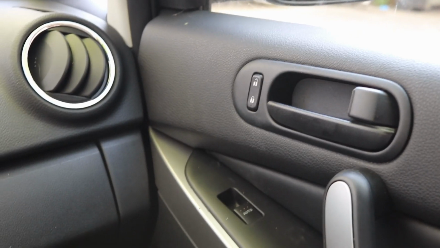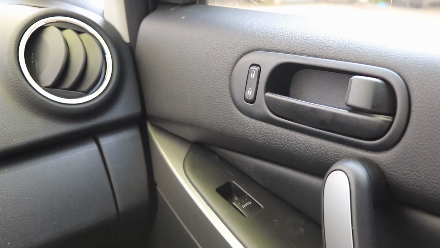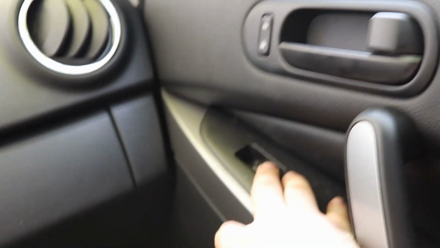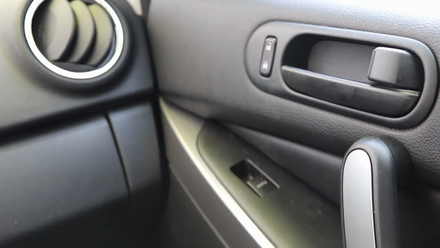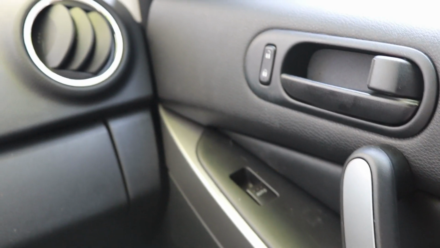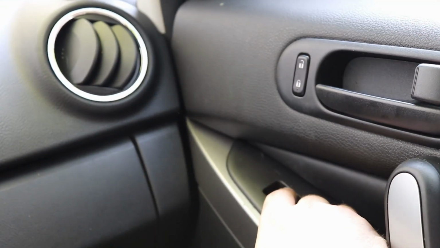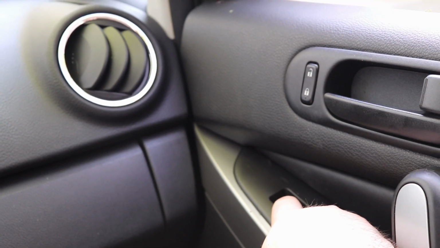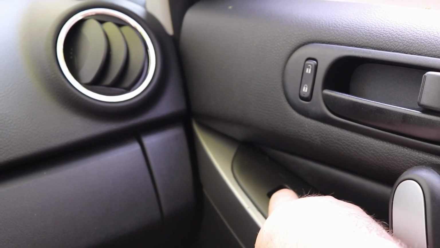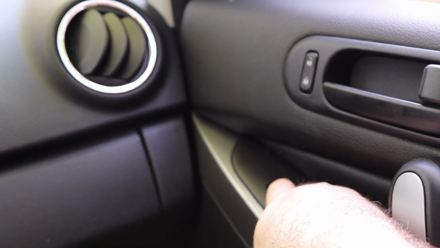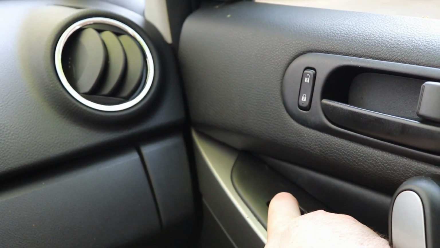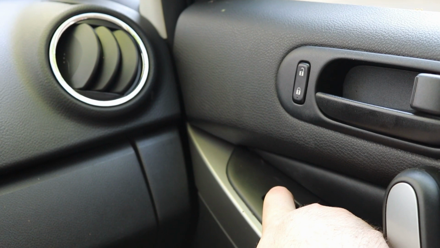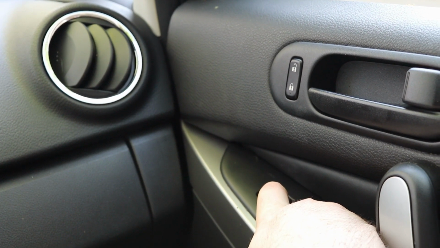Okay guys, so you have to start on the passenger side door. You're going to go down for 5 seconds and keep holding. Then you're going to go all the way up and hold for about 8 seconds. And then we'll go to the other side. 1, 2, 3, 4, 5. 1, 2, 3, 4, 5, 6, 7, 8.